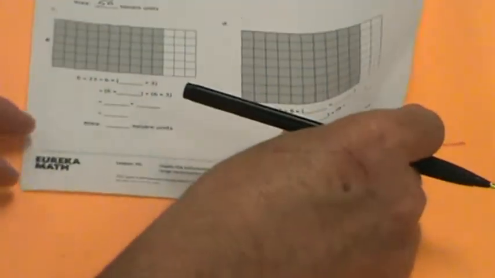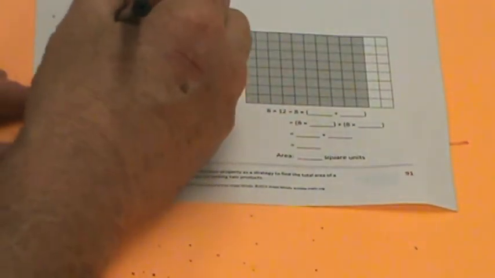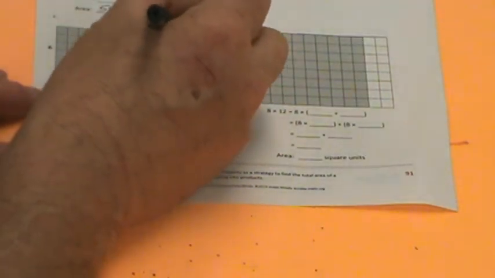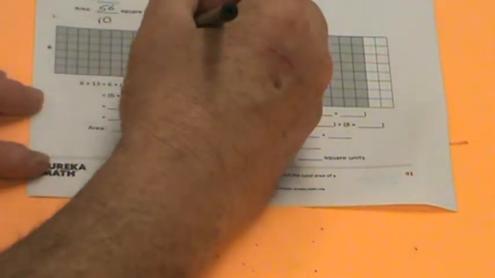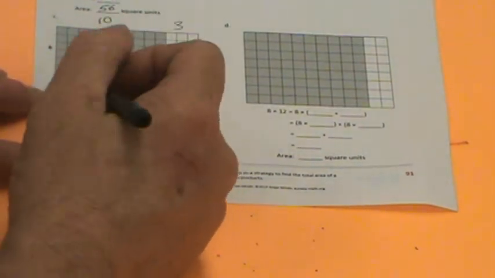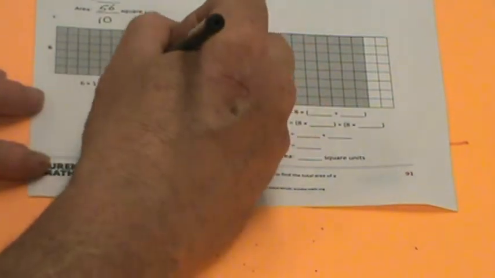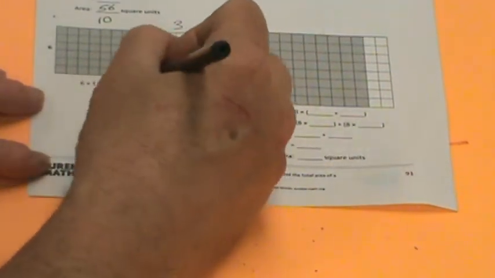Looks like we got to do some more serious labeling going on here. We have 6 here, but we have to figure out what's across. 1, 2, 3, 4, 5, 6, 7, 8, 9, 10, and 1, 2, 3. And I know this side is 6 already. So we have 6 times 13, 10 plus 3, equals 6 times 10 plus 3, or equals 6 times 10 plus 6 times 3. What's 6 times 10? 10, 20, 30, 40, 50, 60.